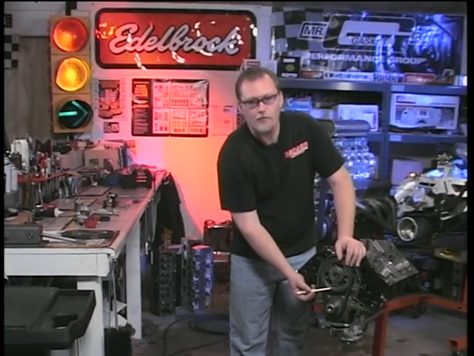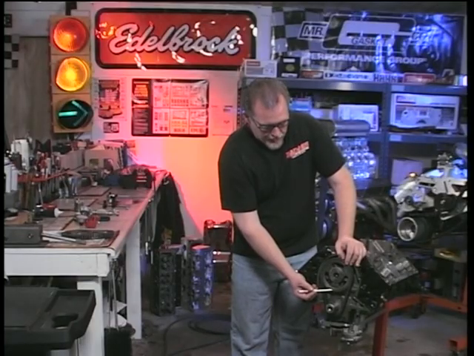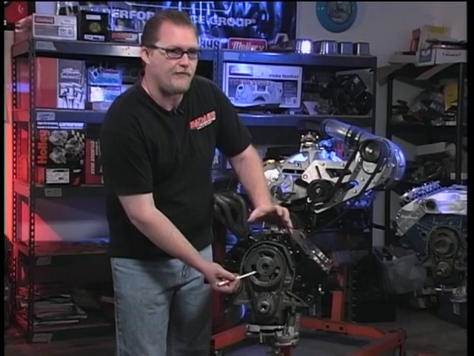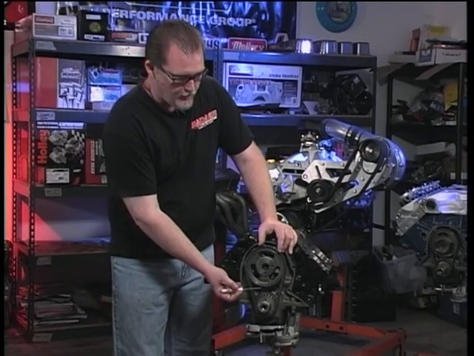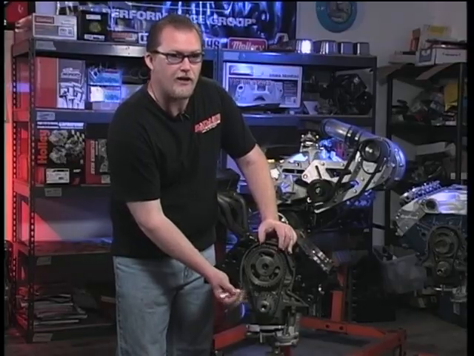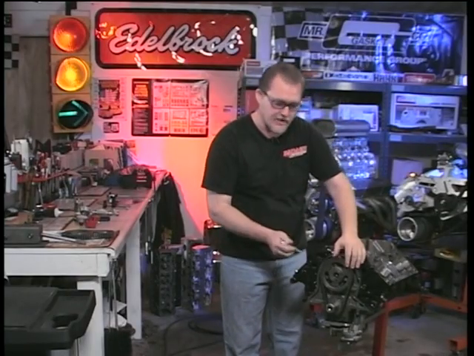When you really get into high performance stuff and custom cams and things like that, you really want to degree the cam in to make sure it's in phase with the crankshaft. And what that means is that the camshaft is in time with the crank. So they're both exactly together, not off one way or the other. They want to be both lined up so they're both rotating in unison, basically.